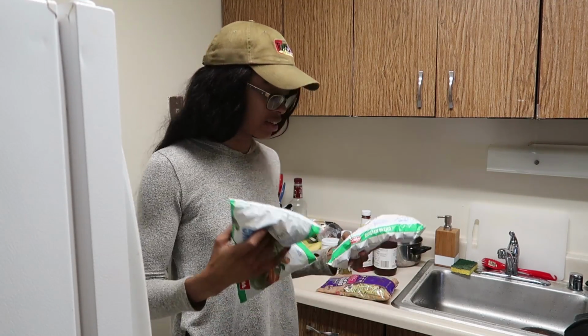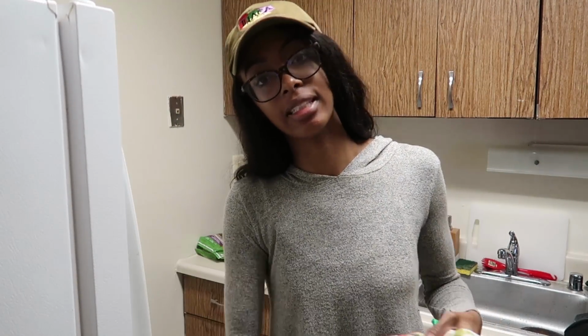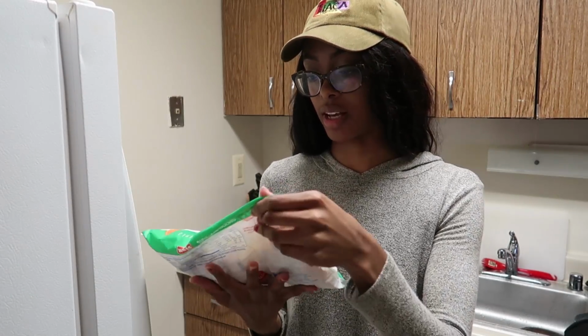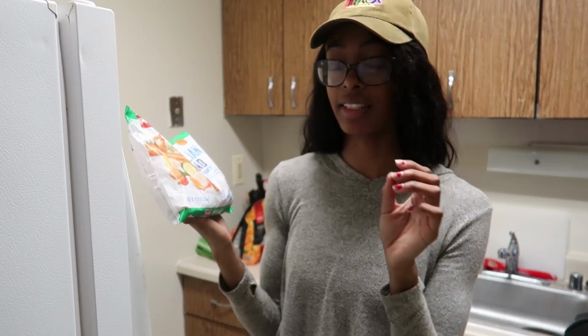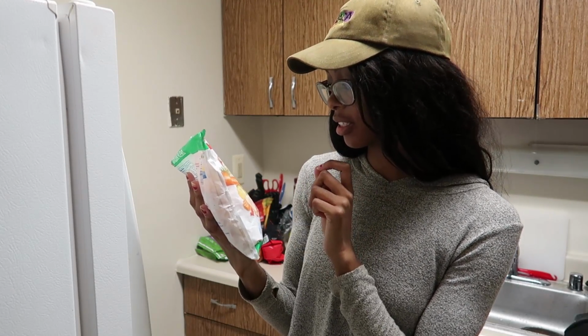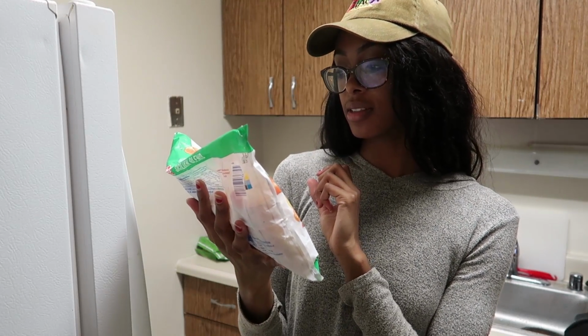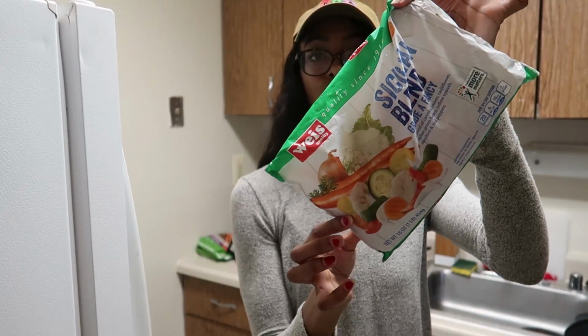I got 2 things of veggies. So these are the ones that I tend to pick up. These are just the ones that Wise has. It's a Sicilian blend: carrots, onions, cauliflower, green beans, yellow squash, zucchini, and red peppers.